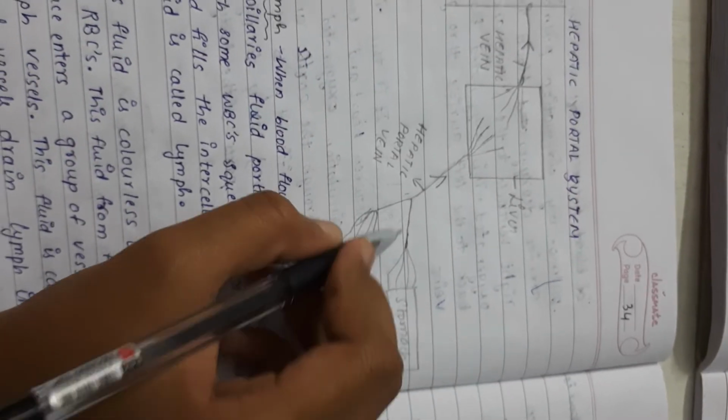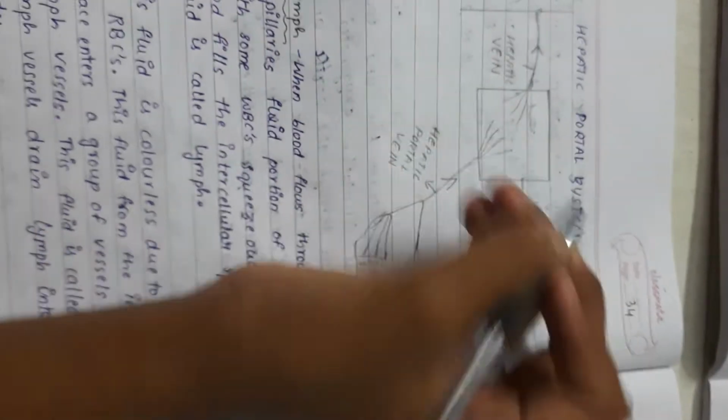Why first into the liver? Because the stomach and small intestine have many absorbed nutrients, hormones and all those. If those absorbed nutrients and hormones go directly into the vena cava and to the right atrium, it is of no use. So the nutrients will go to the liver, and the glucose will be stored in the form of glycogen, and the fat and all those will be stored. This is the significance of the hepatic portal system.